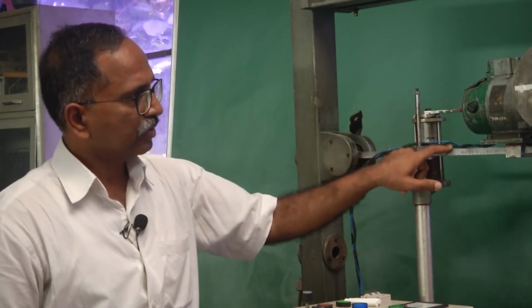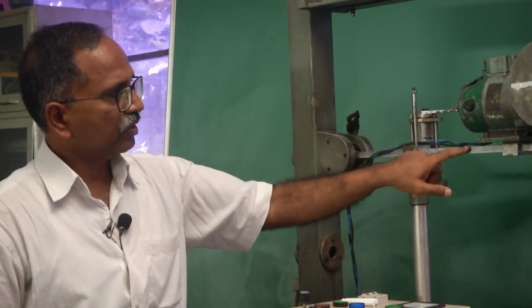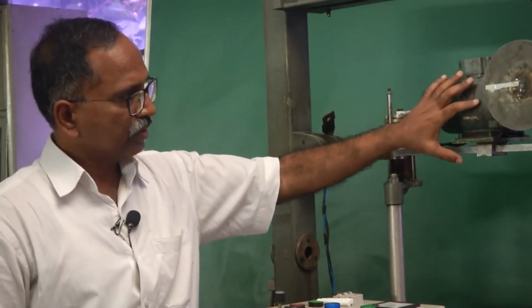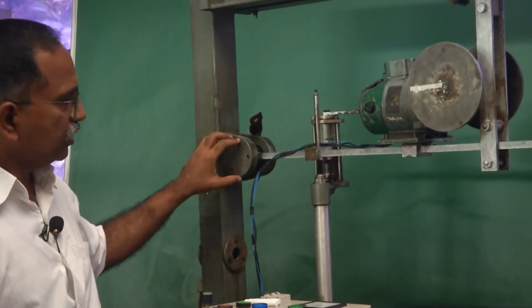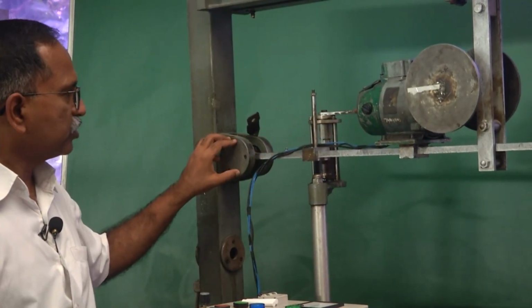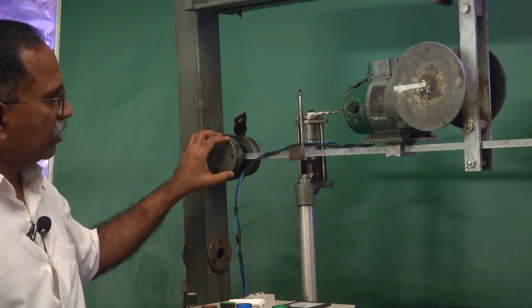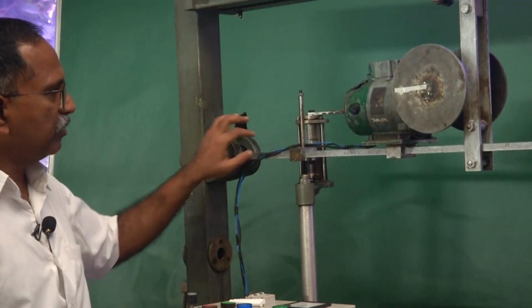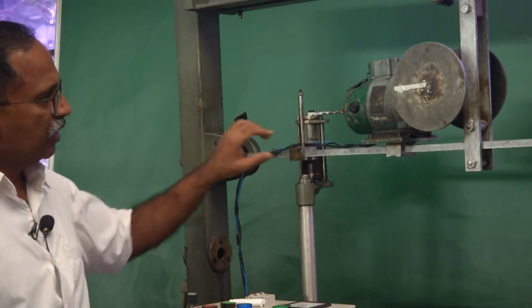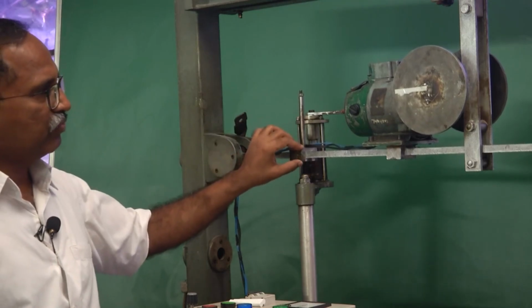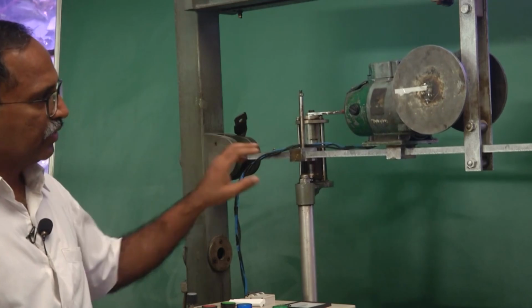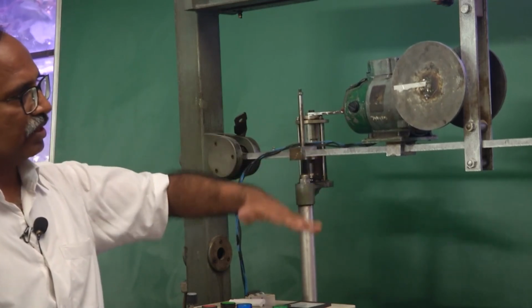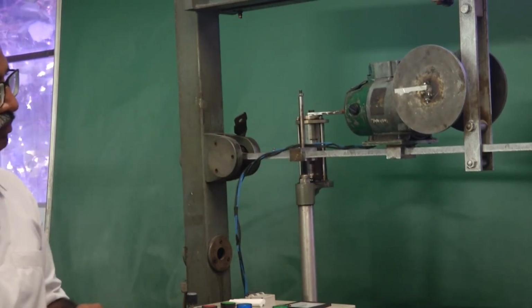If I can perturb it, this is the beam on which a motor is mounted at this position, and the beam is actually hinged at this end. Okay. So, there is a bearing at which the beam is fulcrumed, and the beam can therefore swing about this end. Okay. So, there is no restraint at this side, and the beam is actually making a rigid body oscillation.